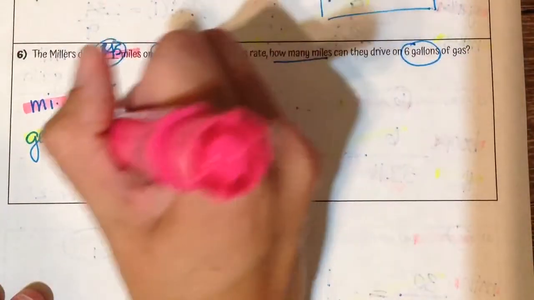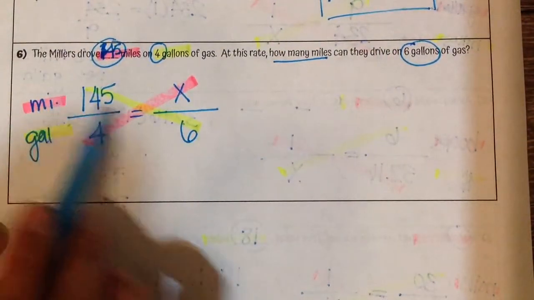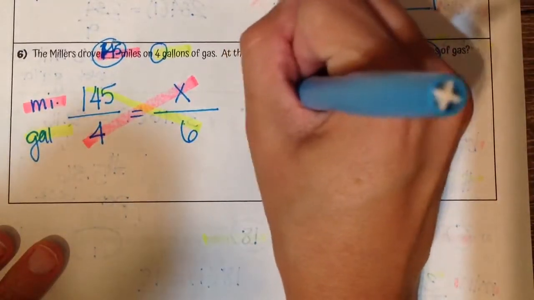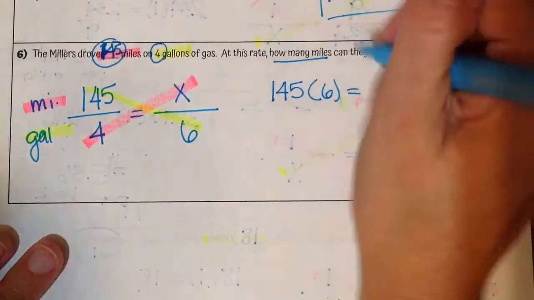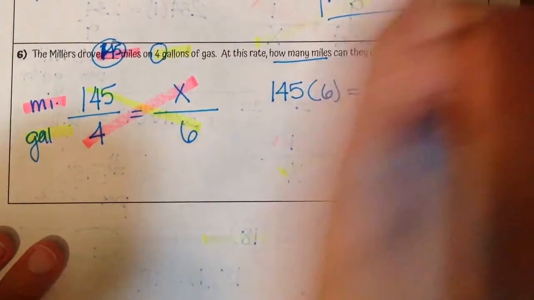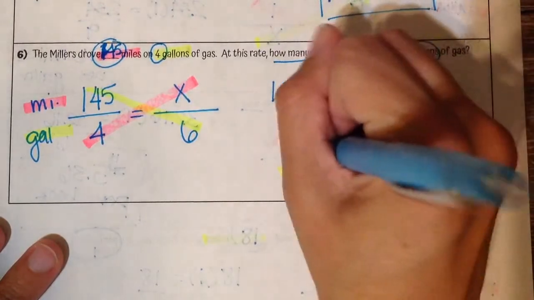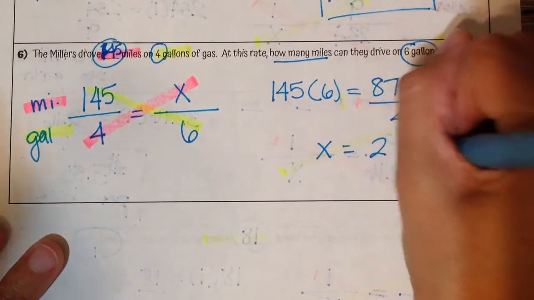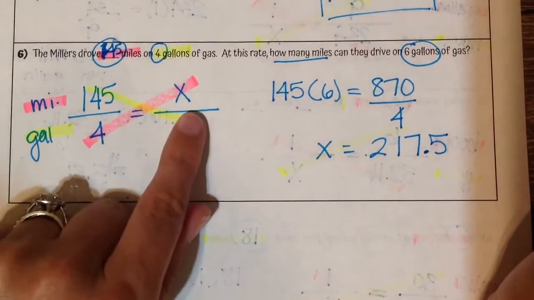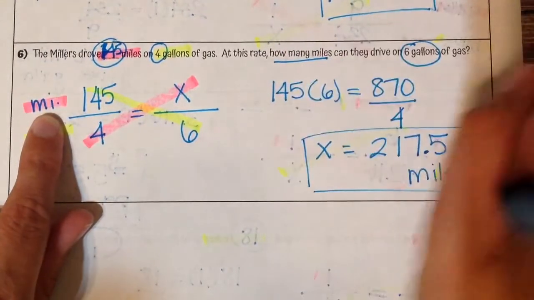I'm going to highlight my 2 diagonals and then solve the proportion. The diagonal that has 2 numbers in it is this one right here. So I'm going to multiply 145 times 6, which is 870. And divide by the number that's in the same diagonal as the variable. Divide by 4, and we get 217.5. What were we solving for? We were solving for miles. And that's it.